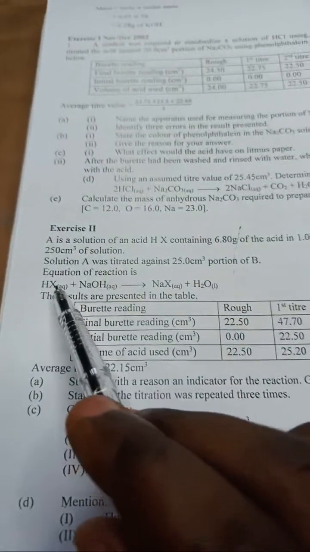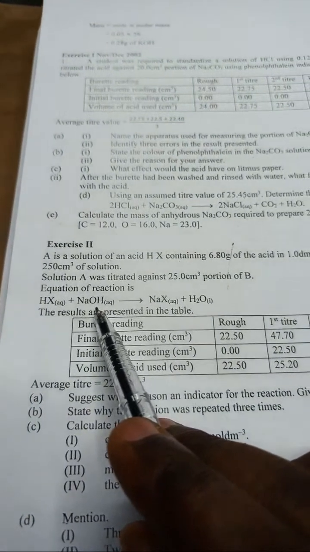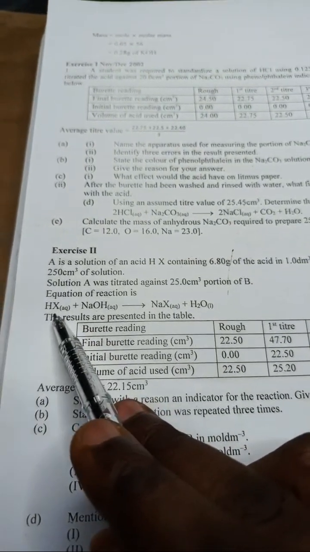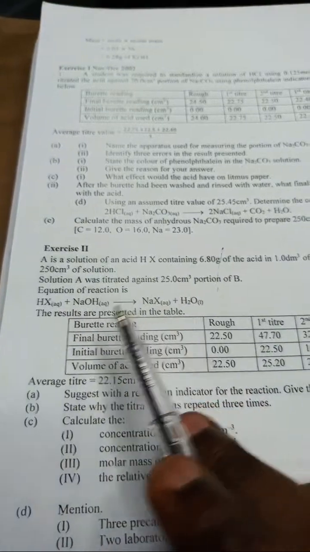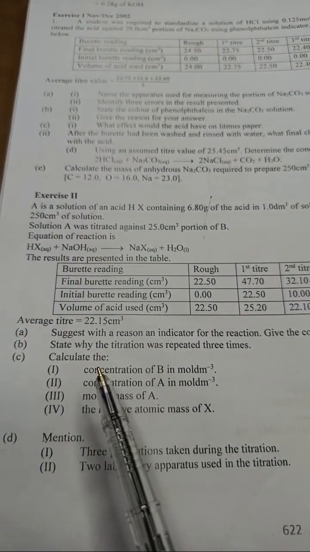We are not sure whether this acid is strong or weak, but this one is a strong base. So even if it is a weak acid or strong acid, phenolphthalein still goes for it. That's it. So let's go to the next one.